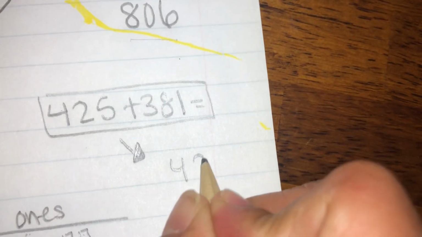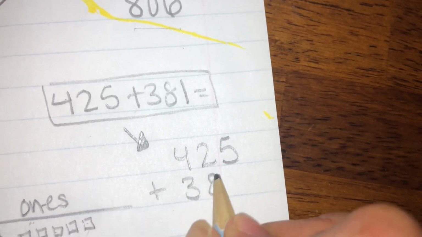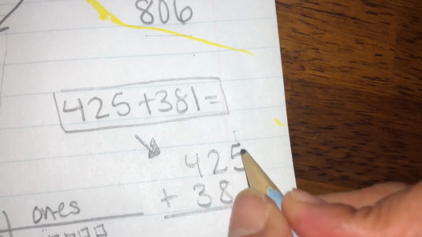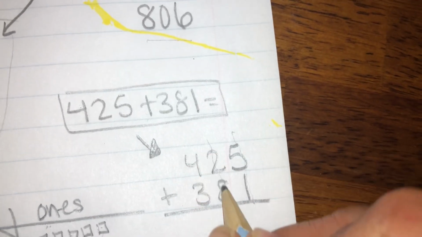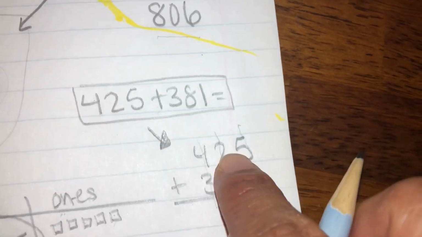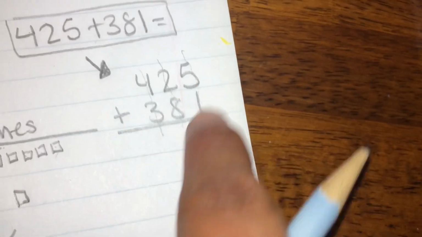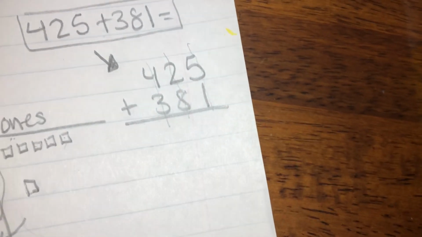This is what I mean. They can write it like this, making sure that the ones are with the ones, the tens are with the tens, and the hundreds are with the hundreds. They can do this once they show me work and models. If they just show me this, it's not acceptable because they're not proving to me how they figured it out.